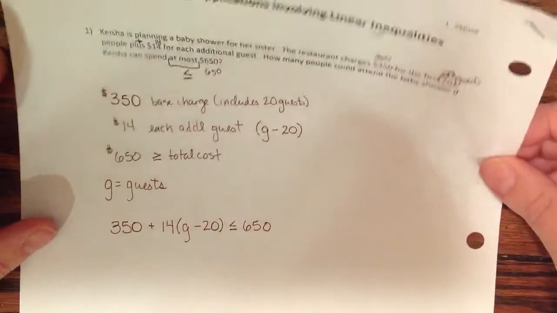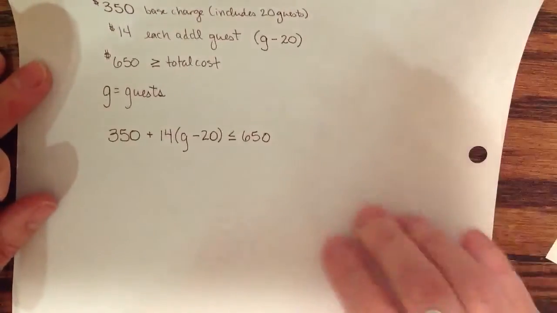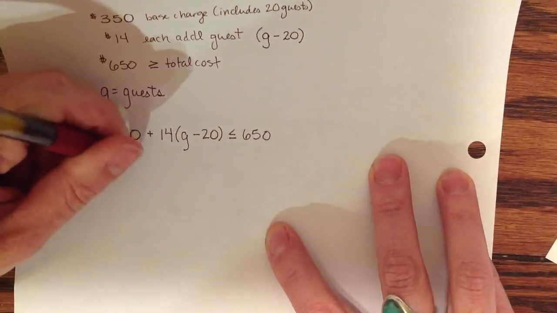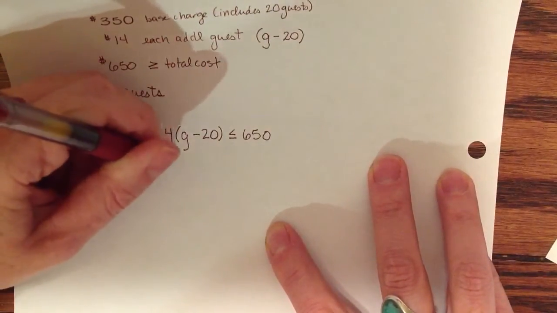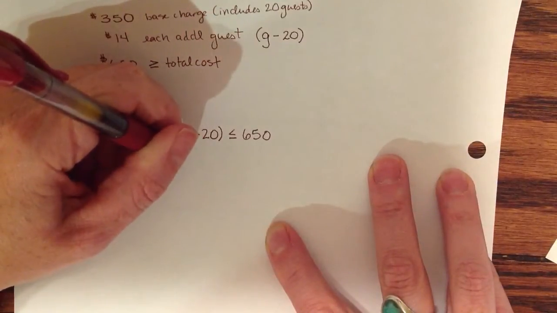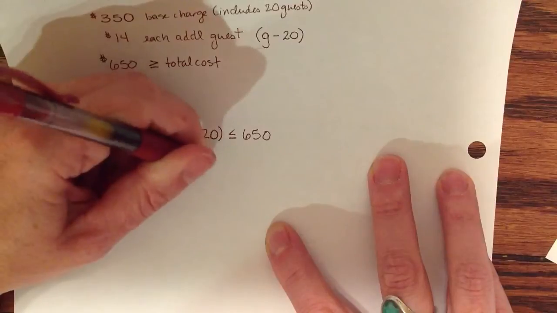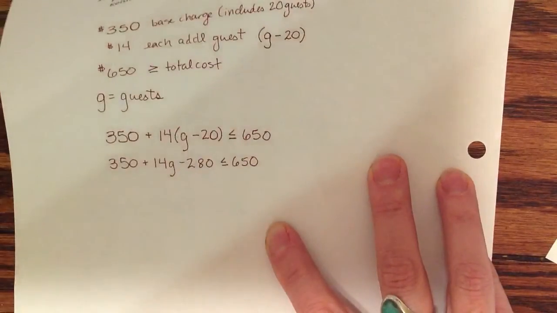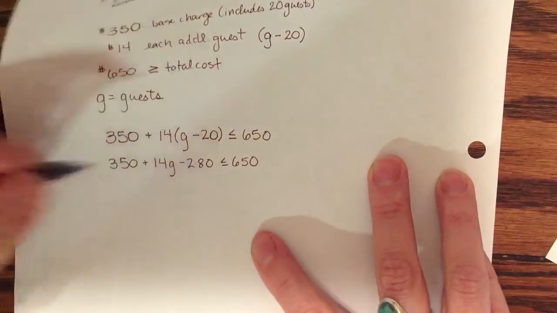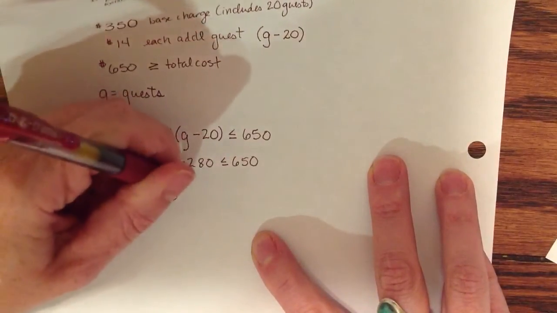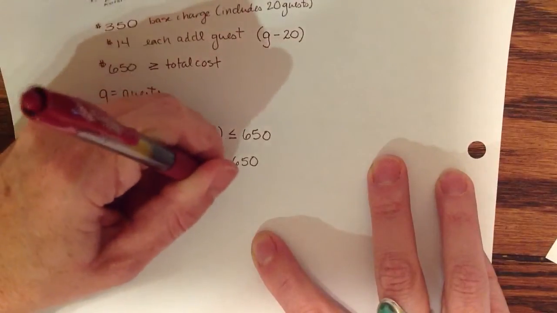We'll use our regular algebra skills to solve this problem. So I'm going to distribute the 14 through. 14 times 20 would be 280. And then I combine my like terms. The 350 and the 280 is going to leave me with 14G plus 70.